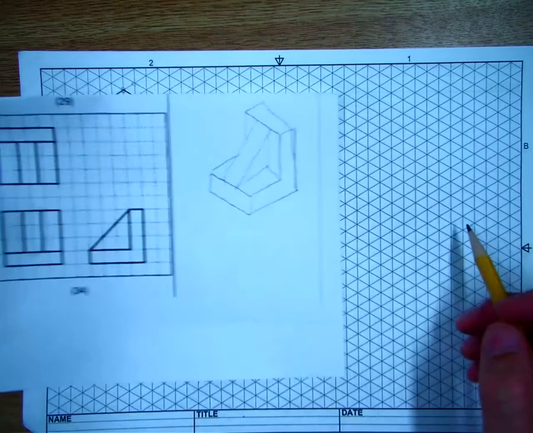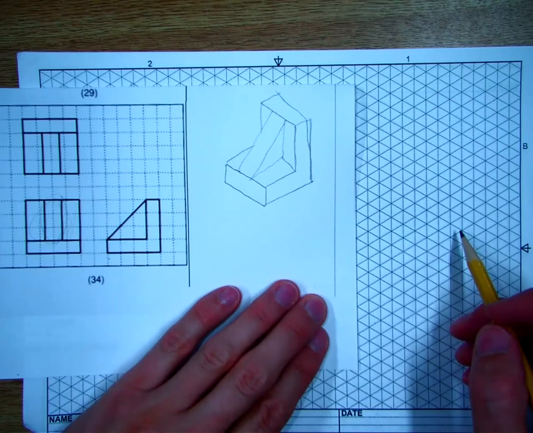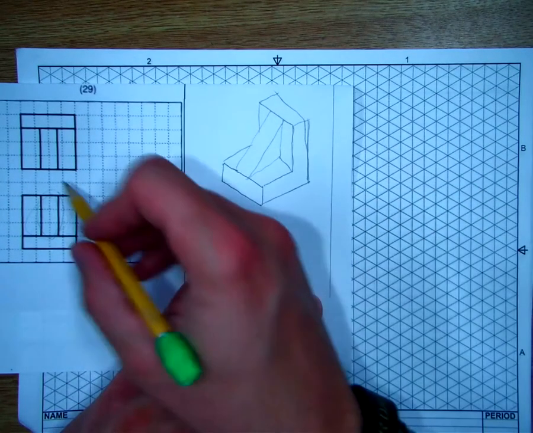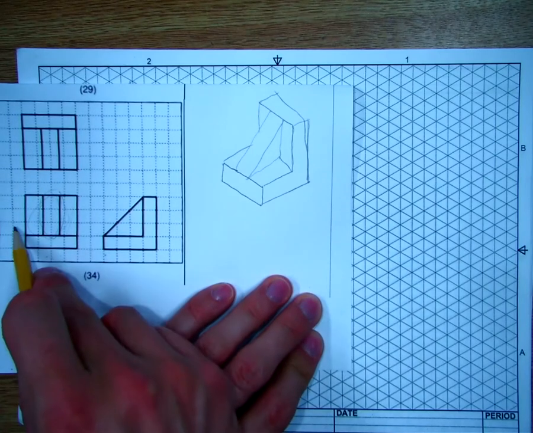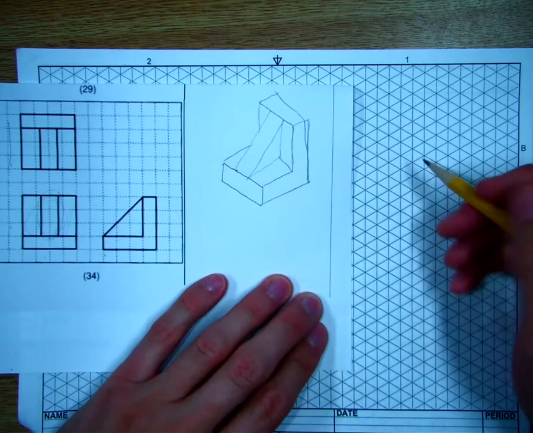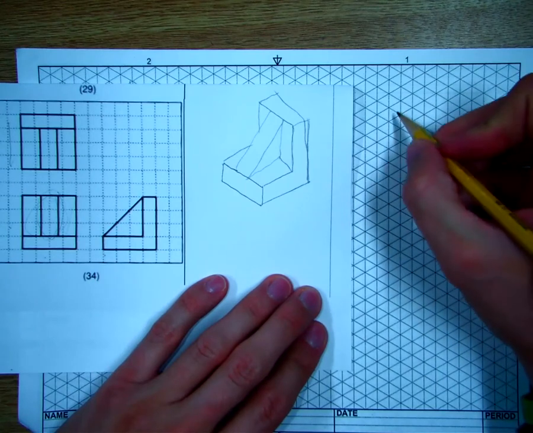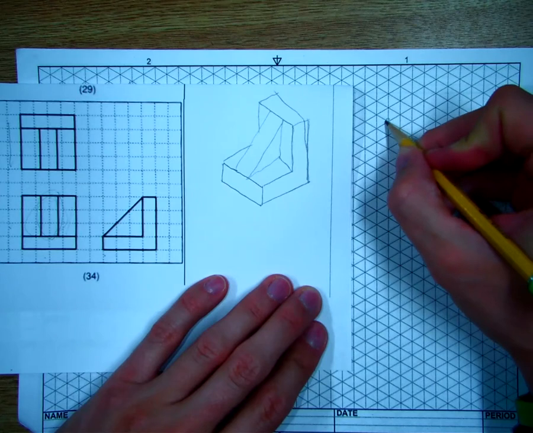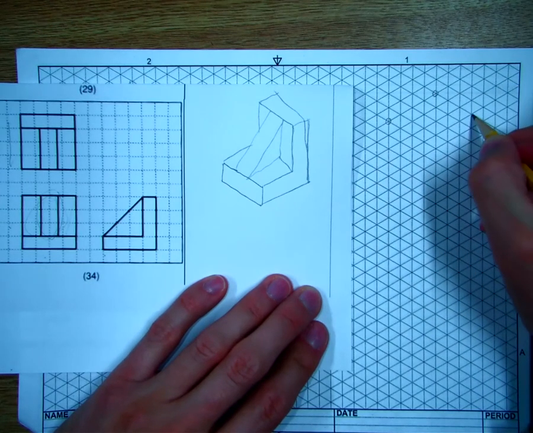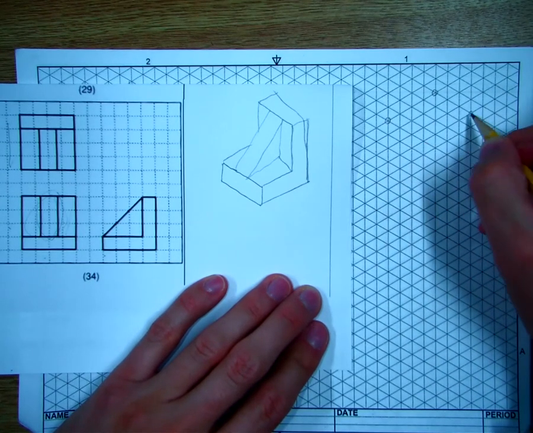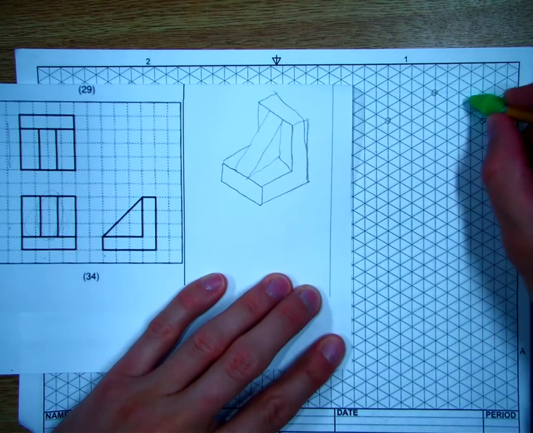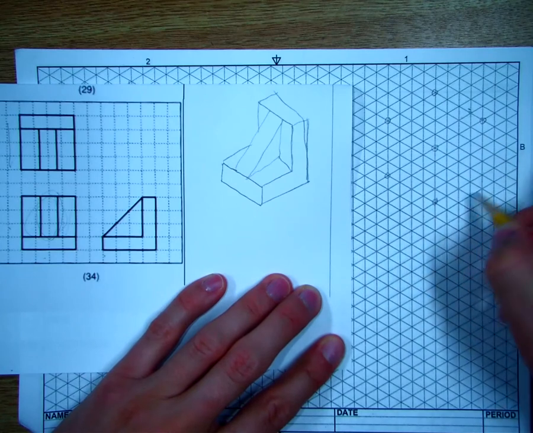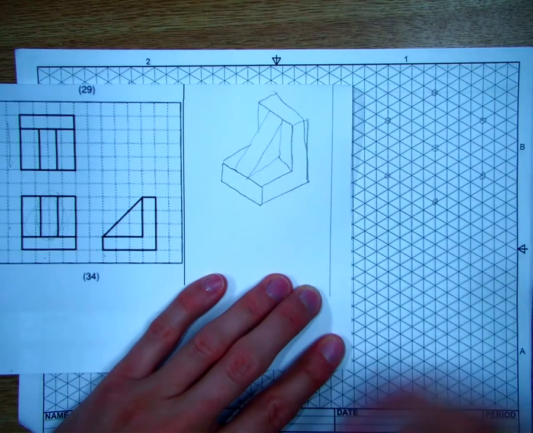I'm going to use my isometric paper to make that a little bit better. All right, so since that's what I'm aiming for, I'm going to get my overall dimensions. This is pretty simple. It's 4 by 4 by 4. So I have plenty of space for that. I'm going to go ahead and start here. So there's 4 units. Oops, that's 3. 4 units and 4 units. All right, so there's my 4 by 4 by 4 area.